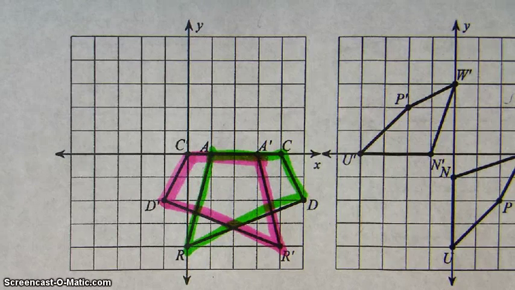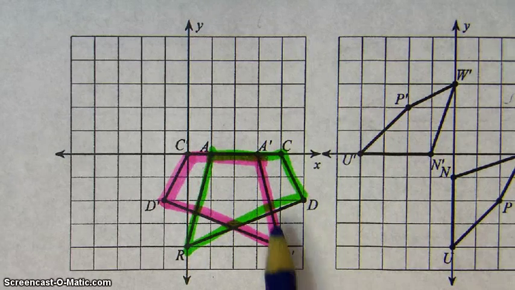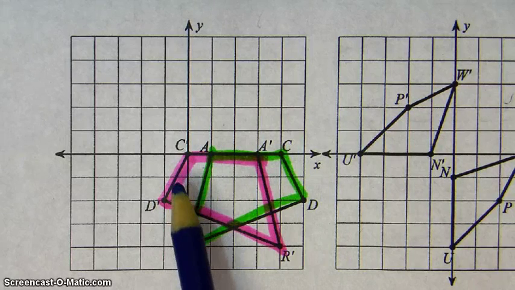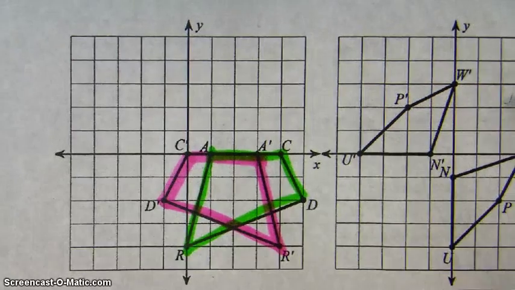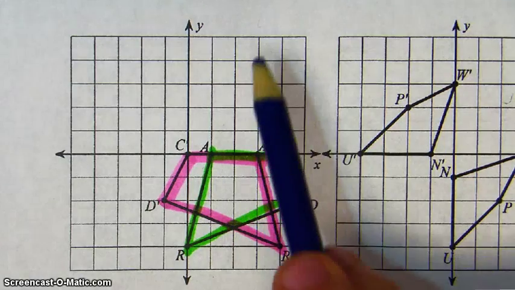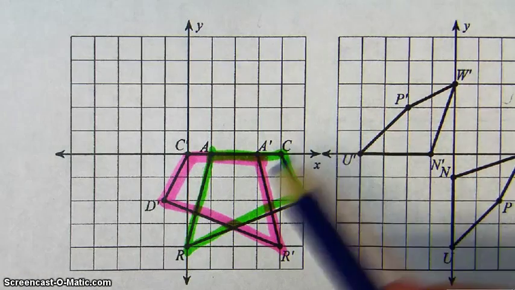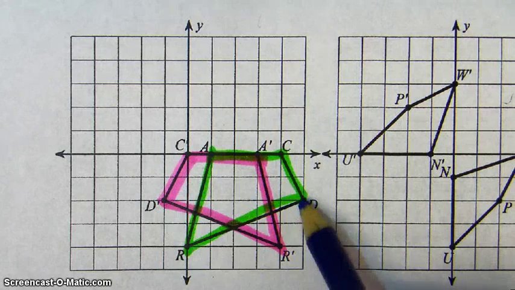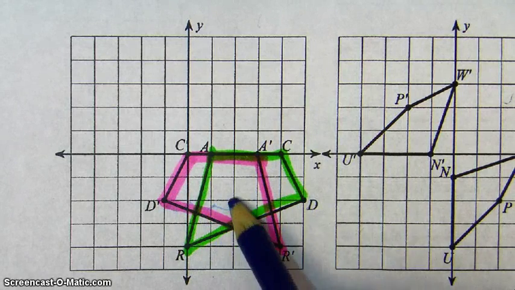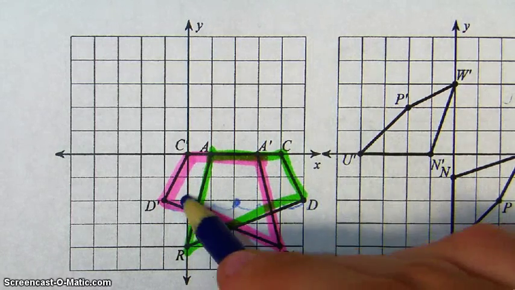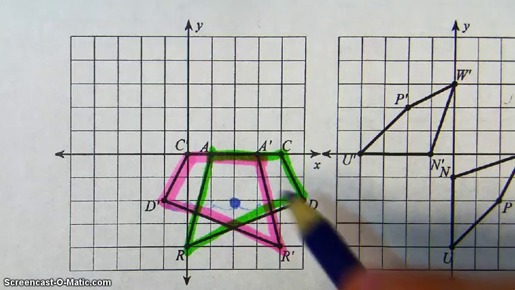And now you can kind of see what's going on here. It looks like the green pre-image has been reflected over to the red image, but where's the line? Well, again, we know that the line of reflection is the bisector of the two images, halfway in between, so let's find where halfway is. From D to D prime, it's 1, 2, 3, 4, 5, 6. Half of 6 is 3, so 1, 2, 3, there's the midpoint.